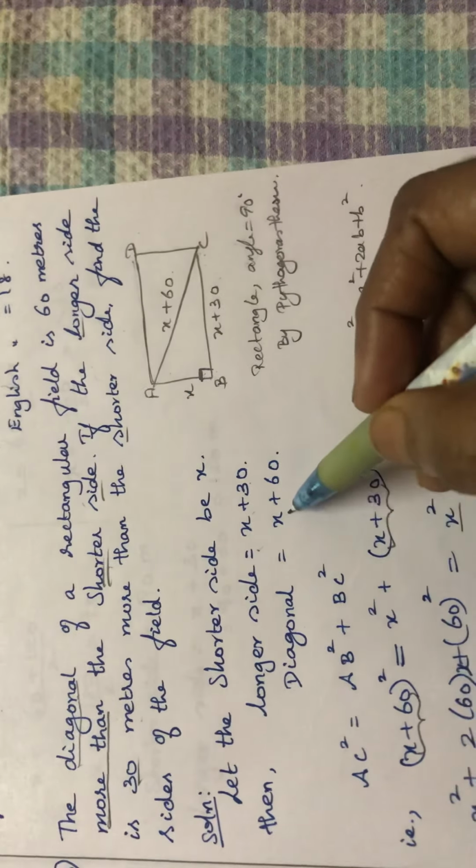Now normal expansion of the formula A plus B, the whole square. Now X square plus, here 2 into 60 is 120X plus 60 square is 3600 equal to, adding this X square plus X square is 2X square plus, when I am multiplying this 2 into 30, 60X plus 30 square is nothing but 900.